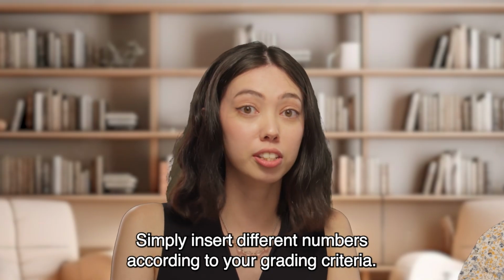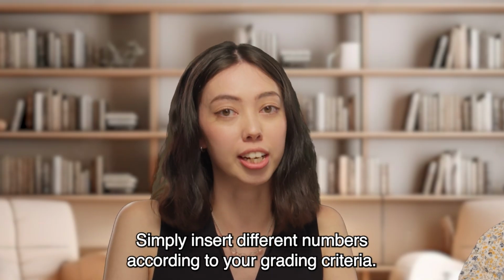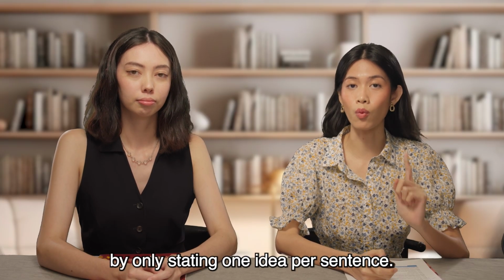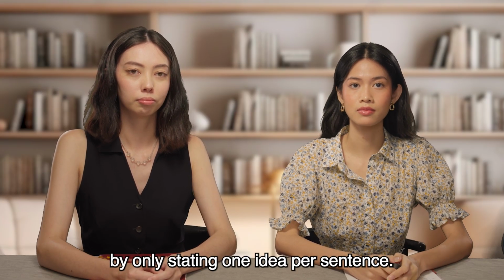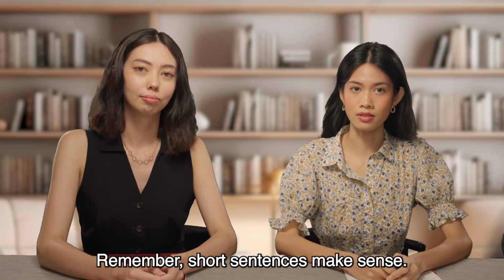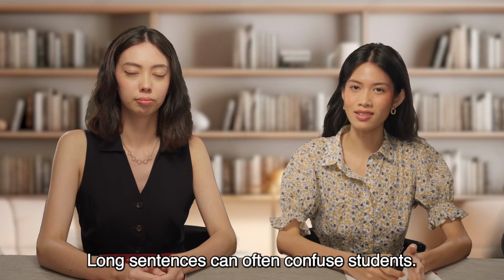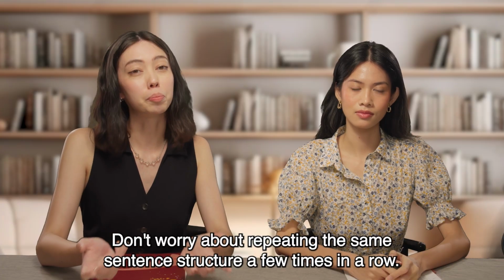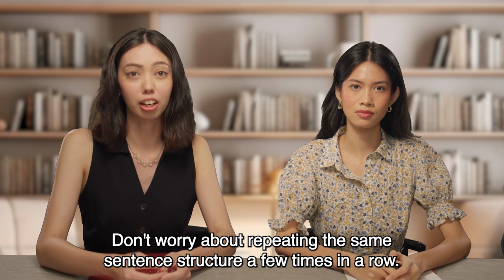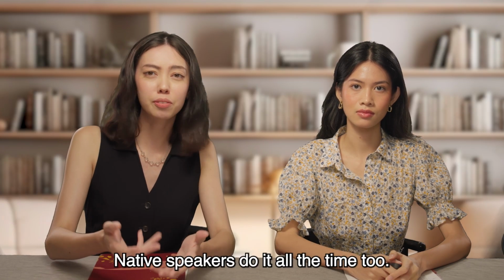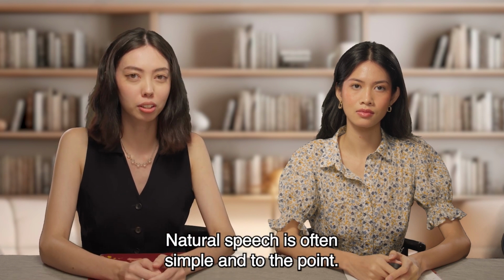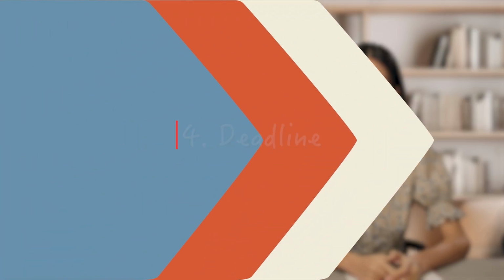Simply insert different numbers according to your grading criteria. Now, keep each sentence simple by only stating one idea per sentence. Remember, short sentences make sense. Long sentences can often confuse students. Don't worry about repeating the same sentence structure a few times in a row. Native speakers do it all the time too. Natural speech is often simple and to the point.